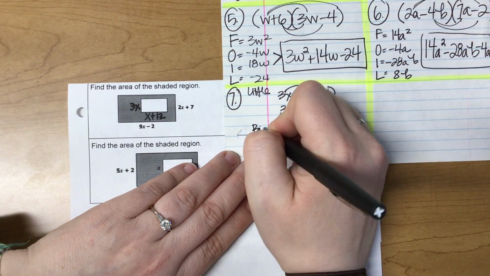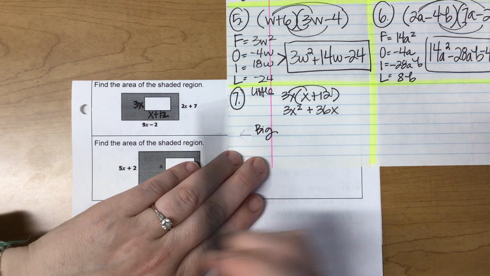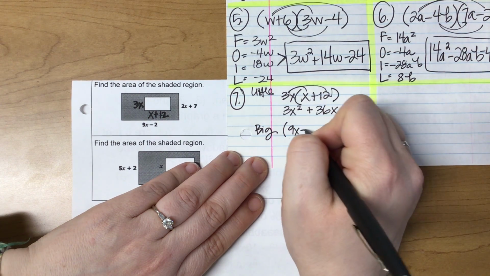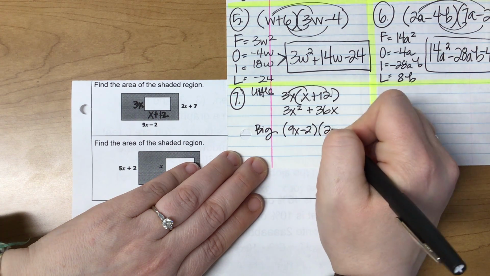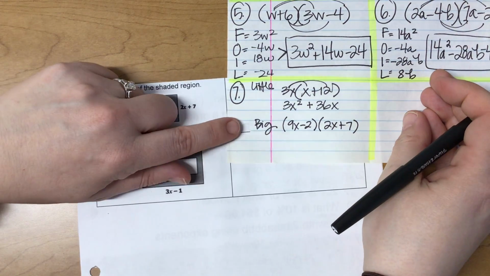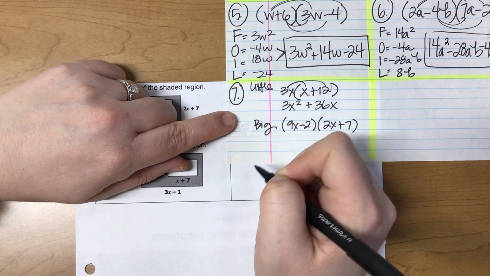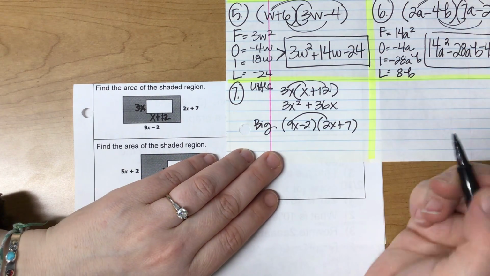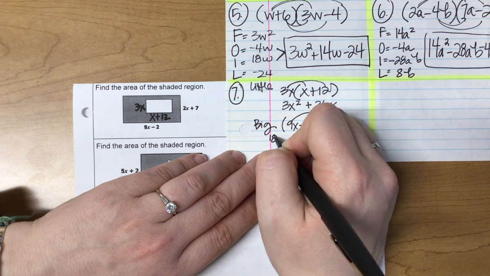And then the big rectangle, what am I multiplying? 9x minus 2 times 2x plus 7. Now, when I run out of room like this, I don't have room to write FOIL vertically. You don't have to write FOIL every time. Once you're used to this skill, you can just make a list of it. 9x times 2x is 18x squared.